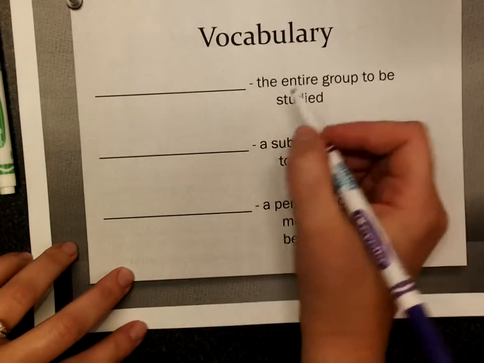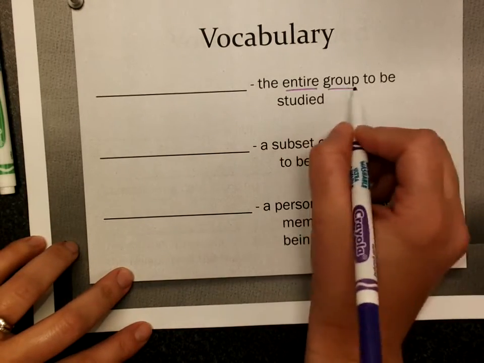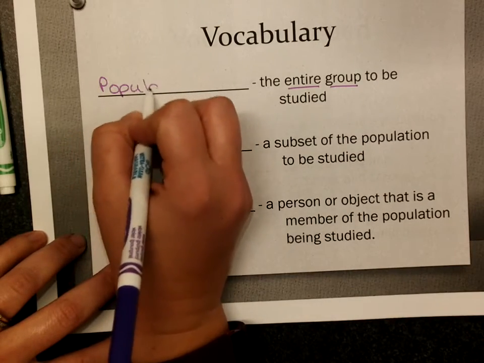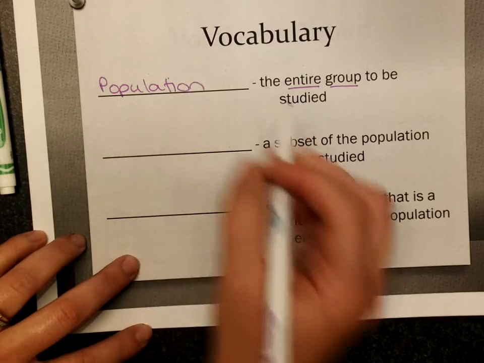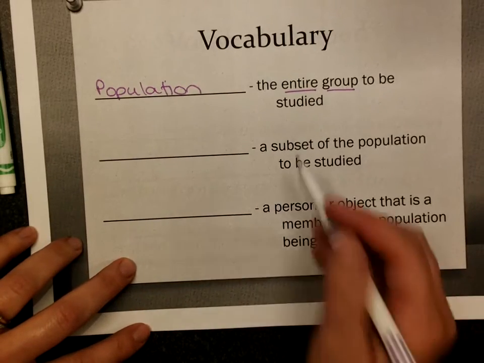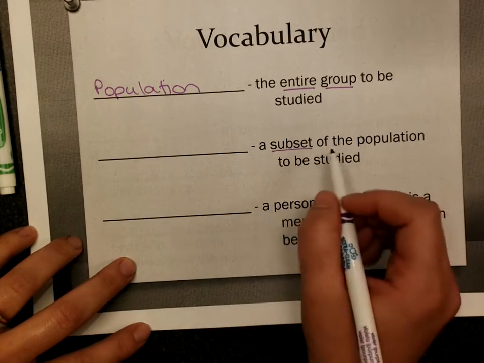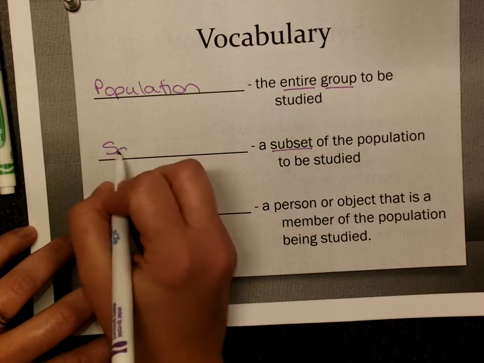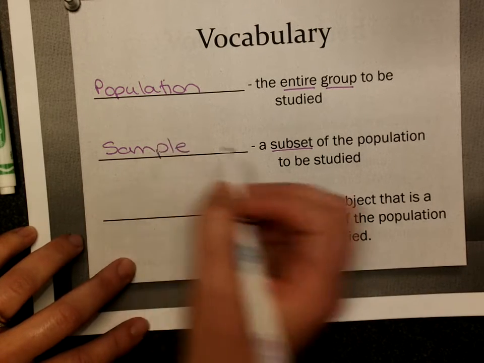So the first vocabulary word is about the entire group to be studied, and we call that the population. Then we have a subset or a smaller set of the population to be studied. That's what we call our sample.